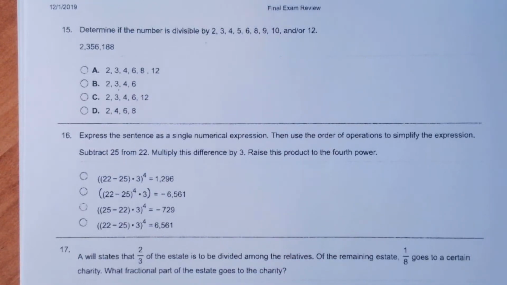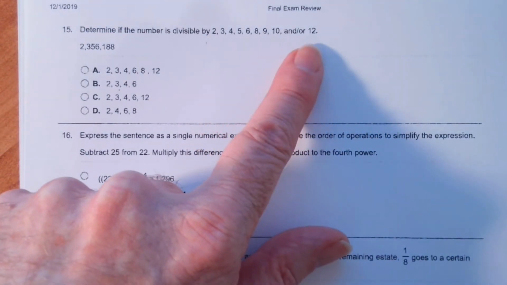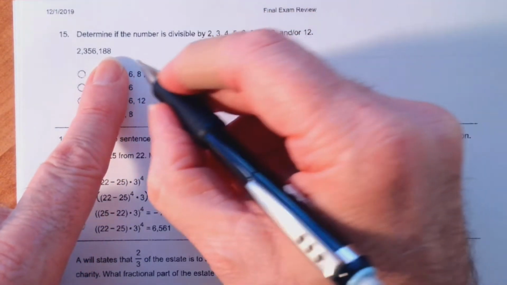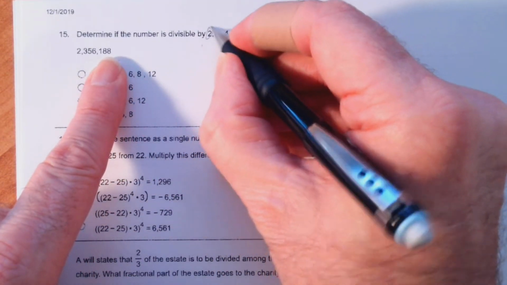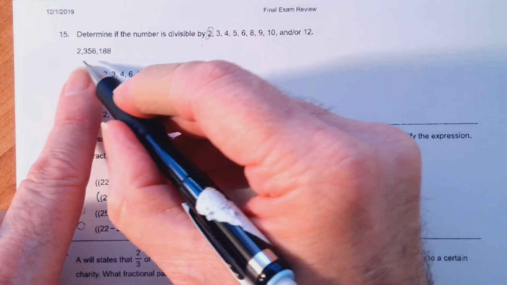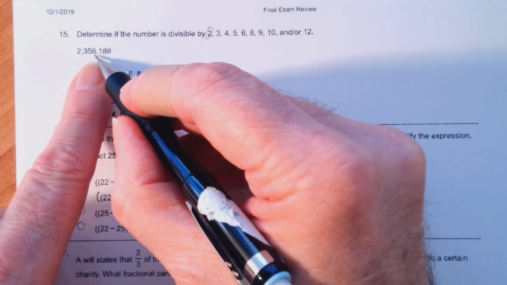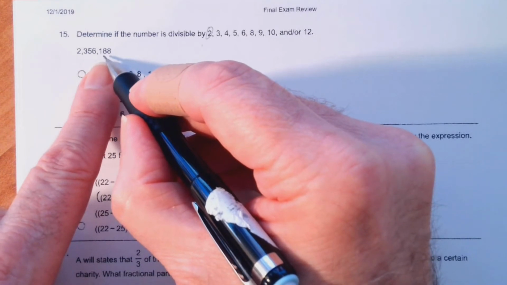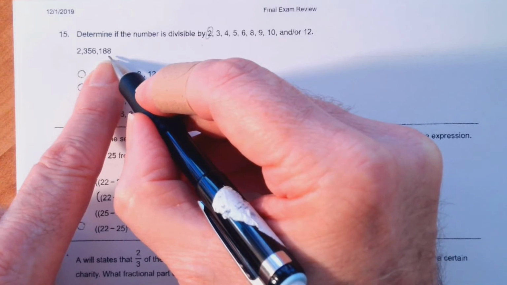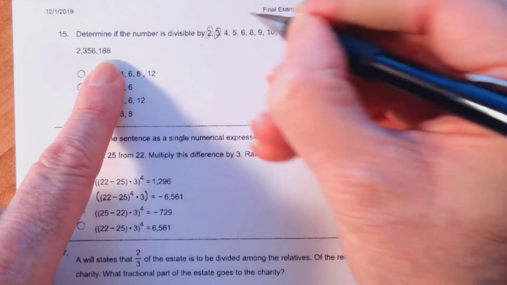All right, so on number 15 here we have to determine whether these are divisors of 12. Since it's an even number, it certainly is divisible by 2. And if you add up the digits, 2 and 3 is 5, another 5 is 10, 16, 17, and 8 is 25, and another 8 is 33. 33 is divisible by 3, and so this whole number is.